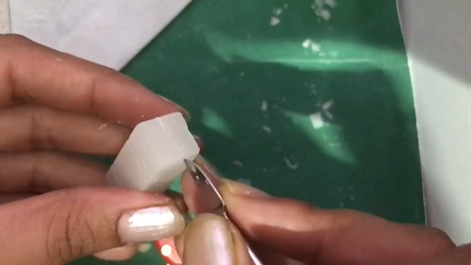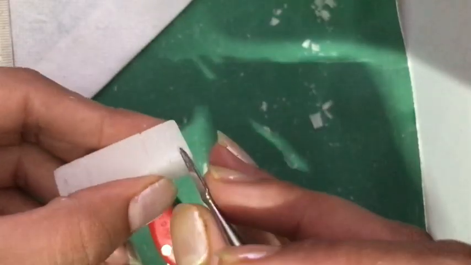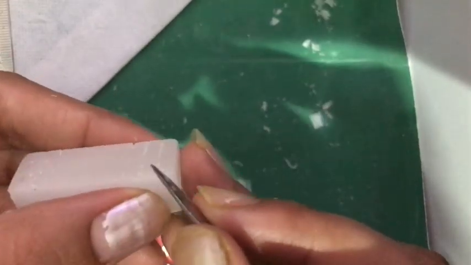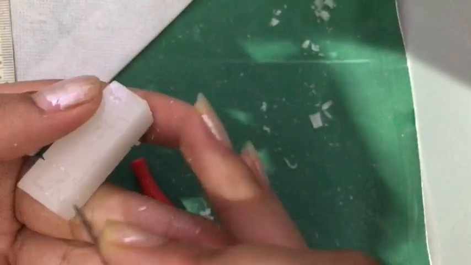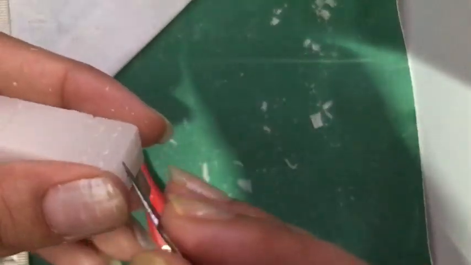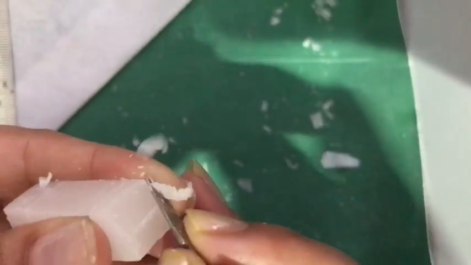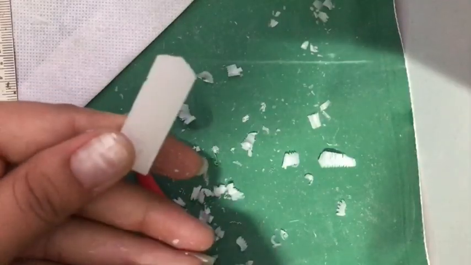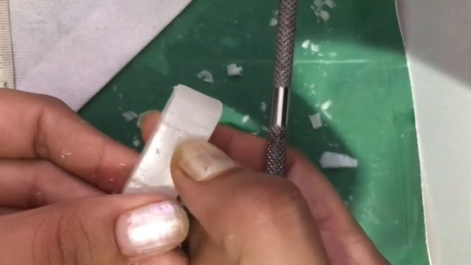Now after dividing the wax block into two halves, remove the wax from the incisal portion from both the labial and lingual side. After removing the wax from the incisal part, start carving with the cervical portion.